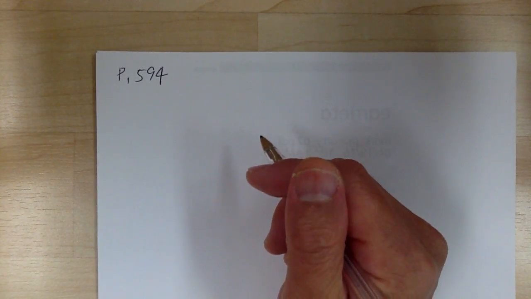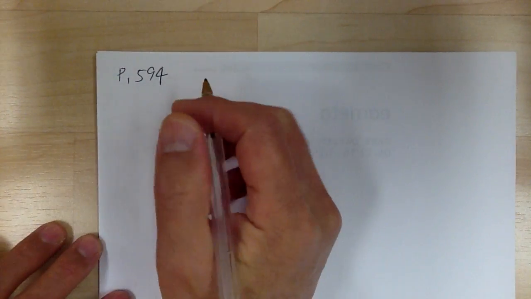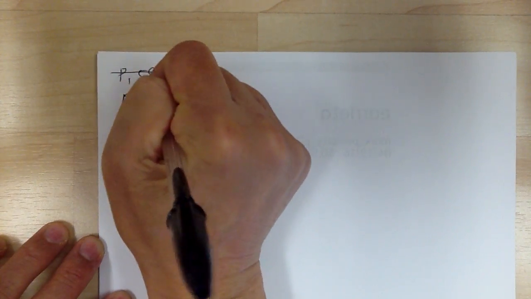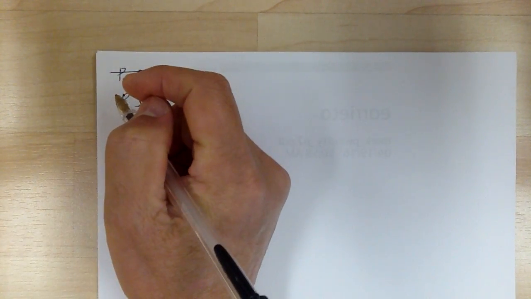But that method is very primitive. It takes super long time. It takes too much time. So you need to know how to do a quick sketch. Okay. So let's go over secant and cosecant first. So secant and cosecant graph. So let's go to page 595 and let's use some of the example over here.